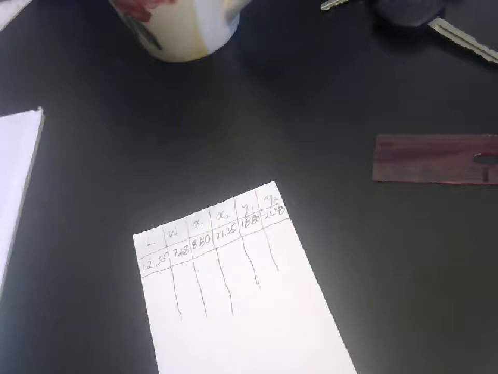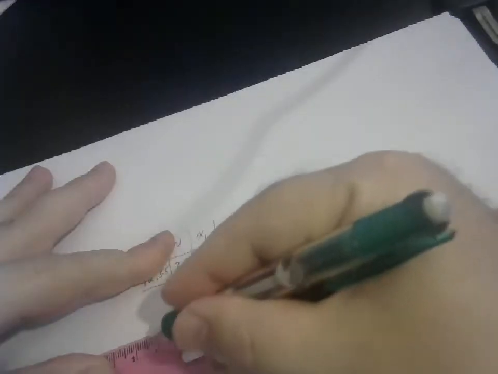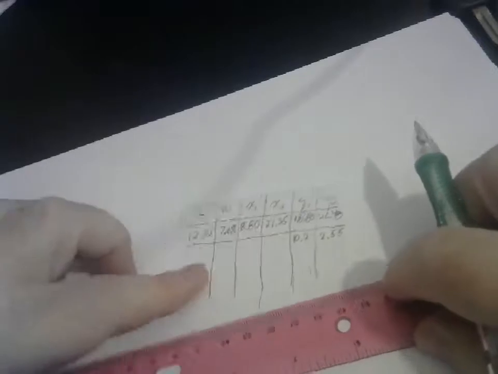Do is repeat that about 9 more times. Here's a 10.2 minus 2.55 for y. Let's drop it again and get a measurement.